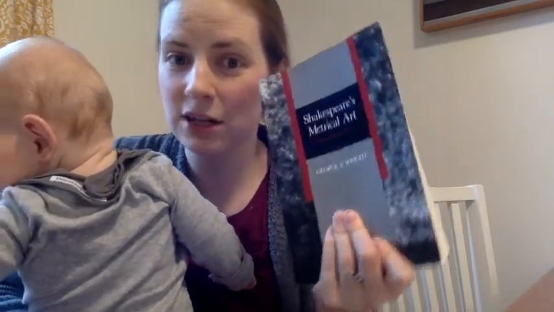a little, but I did not consider it important at all until I got to grad school and I was in my master's program and we read George T. Wright's Shakespeare's Metrical Art, which is astonishing. Made me feel like I am not an undergrad anymore. It's actually decently readable. I'm going to share some tidbits from that.